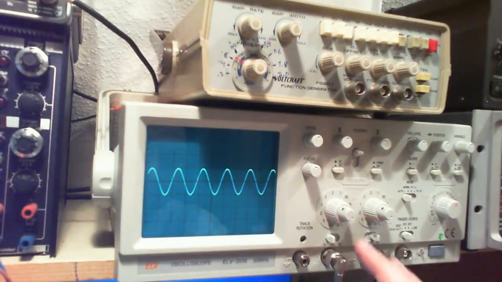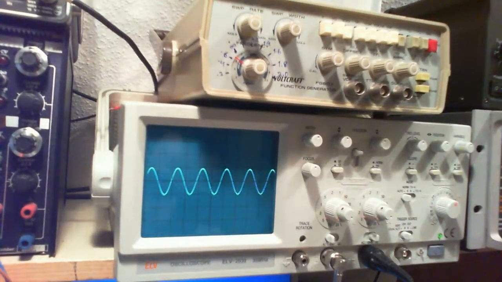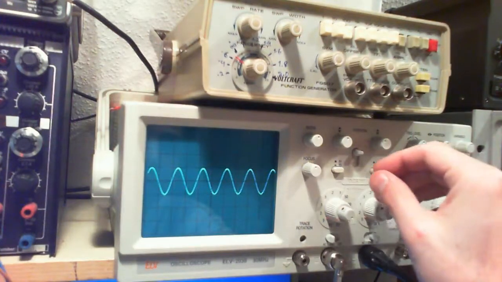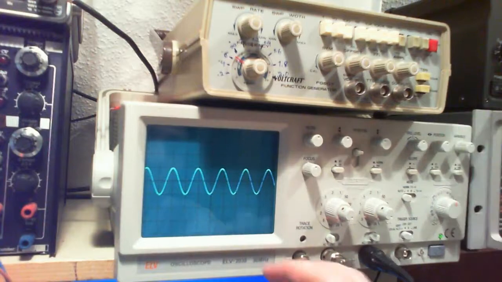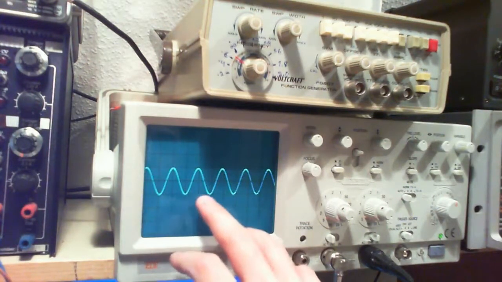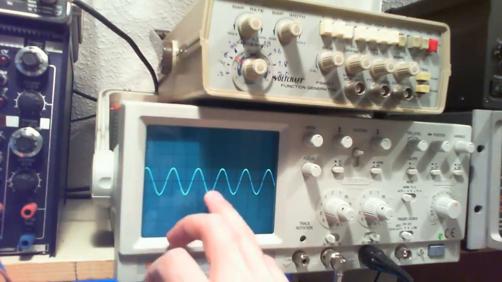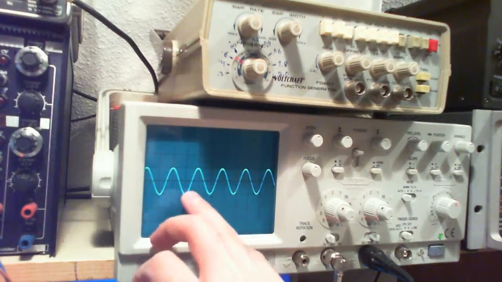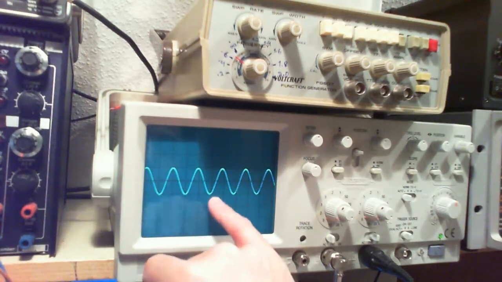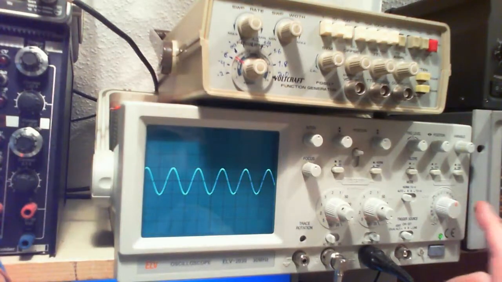And the frequency of this signal, as you can see, is 1.9 horizontal units for a complete cycle, which is 1.9 times 50 microseconds.